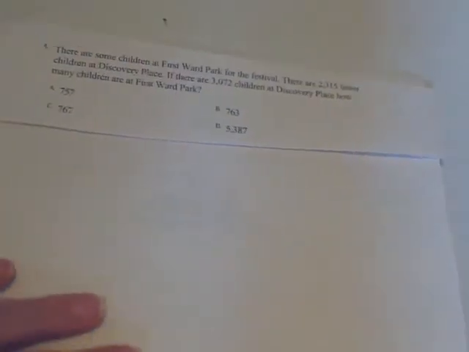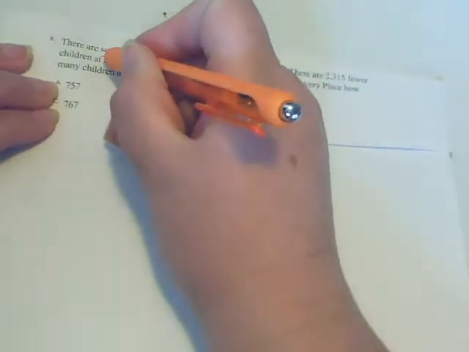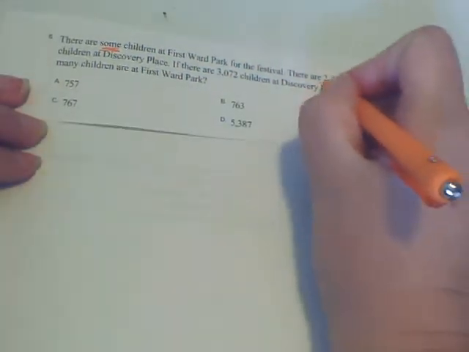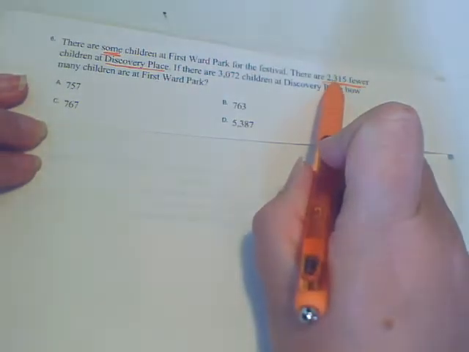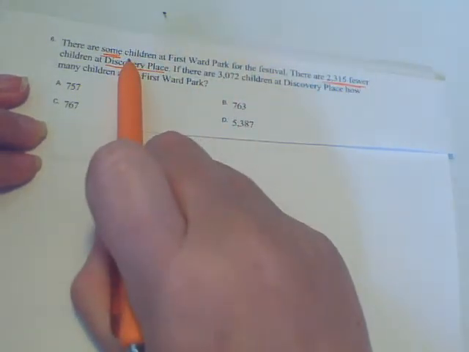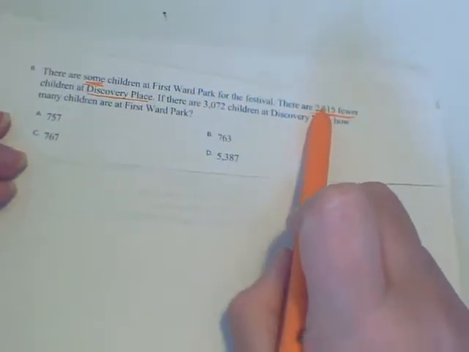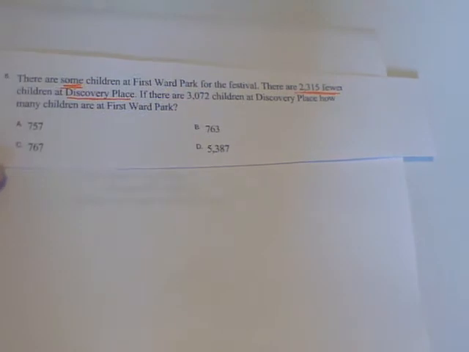Okay, so we're going to look at another sample problem. Number 6 says there are some children at First Ward Park for the festival. Some children. Okay, so we're not sure how many. It didn't tell us. There are 2,315 fewer children at Discovery Place. So we know that however many children at First Ward Park, it's still 2,315 less at Discovery Place.